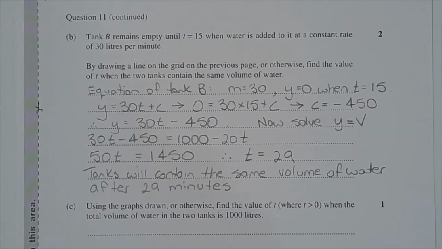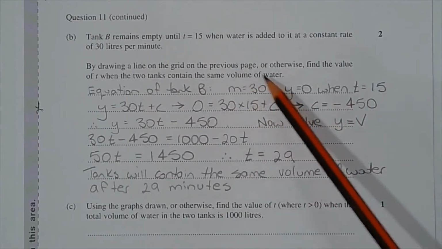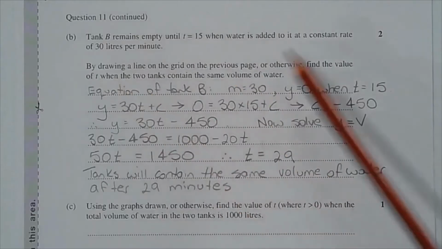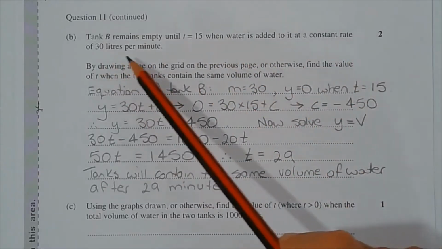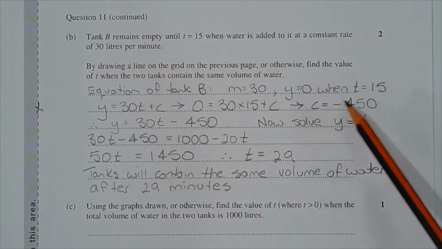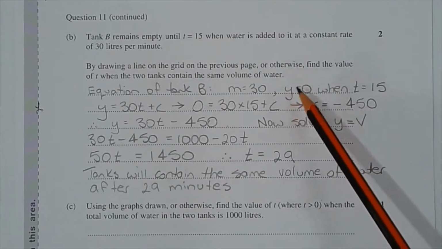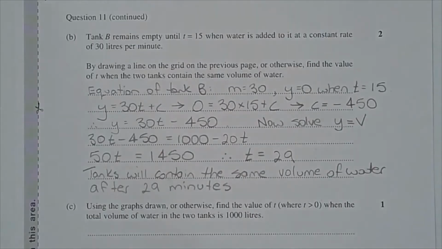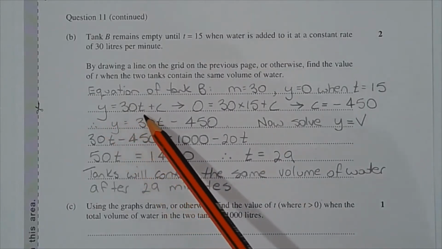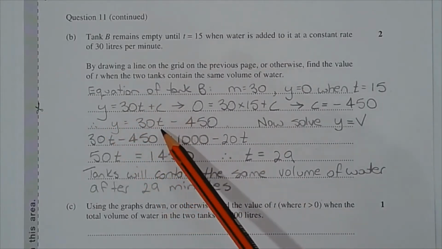An algebraic approach will be used to answer part B. First, we need to determine the equation that models the amount of water in tank B, and it's a linear model as well. We know that the gradient is 30, since that comes from the question, water is being added at a constant rate of 30 litres per minute, and we know that at time equals 15 minutes, at that instant, there's no water in tank B, and it's from that point onwards that water is being added at the rate of 30 litres per minute. So we need to determine what the y-intercept will be. So the model is V equals 30t plus c, and we need to determine the c.